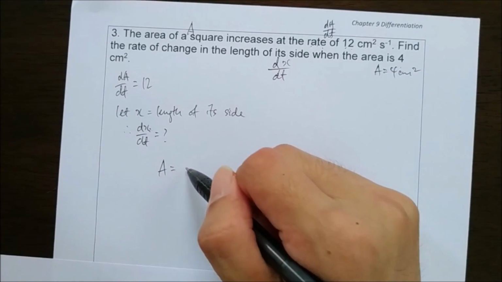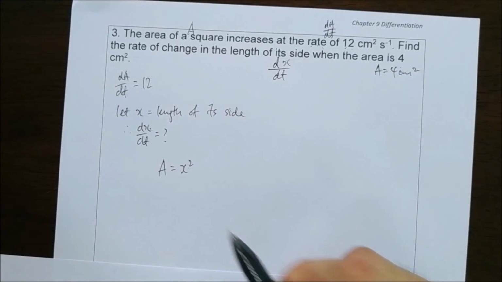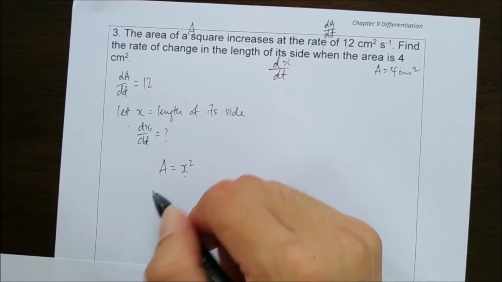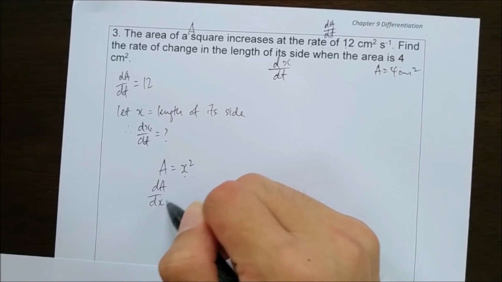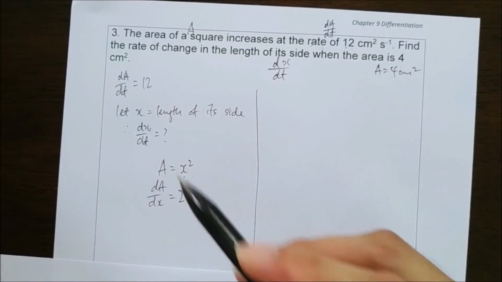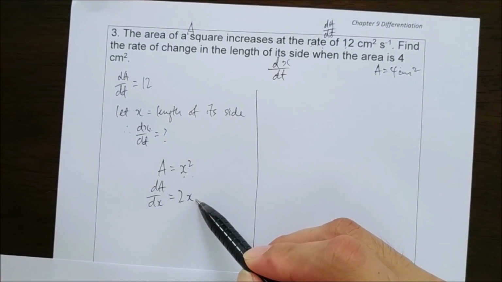How do you find the area of a square? The area of the square equals the square of its side. So the square of its side is x squared. Now we have the relation between A and x. We can find dA/dx, which is 2x. Since we want to find the value of this, we need to get the value of x first.